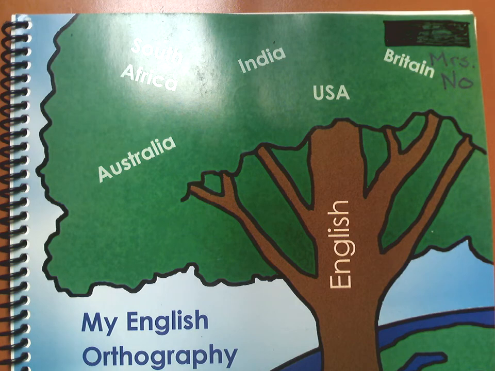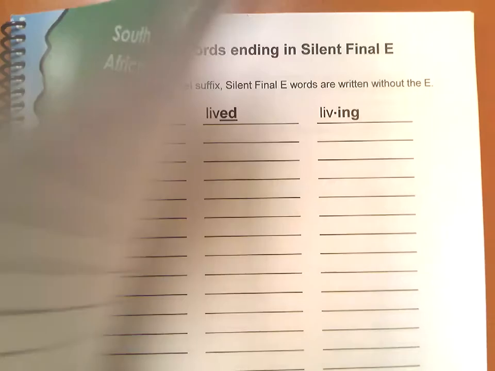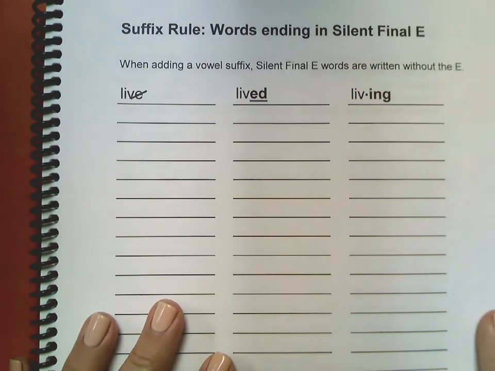What's a vowel suffix? All right, let's start with what's a suffix? Good. A suffix is an ending. Suffix is just a fancy name for an ending. When we want to add a vowel suffix to a word that ends with a silent final E, we have to do something to that silent final E. Class, can you tell me what we have to do to that silent final E? All right, if you said drop it, you are correct. We haven't worked with that rule for a while.